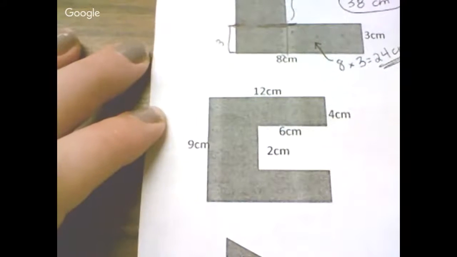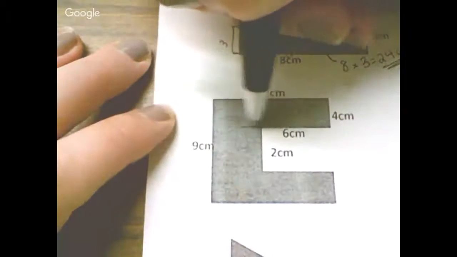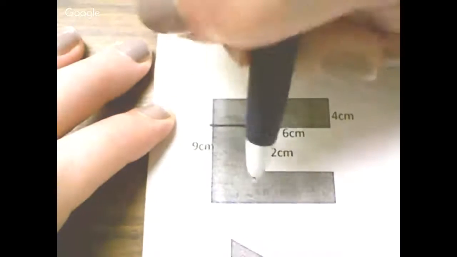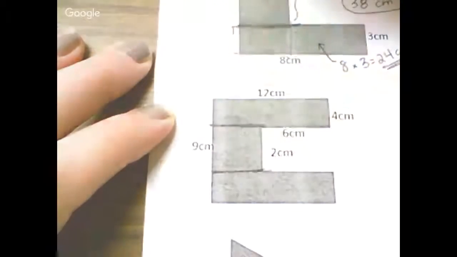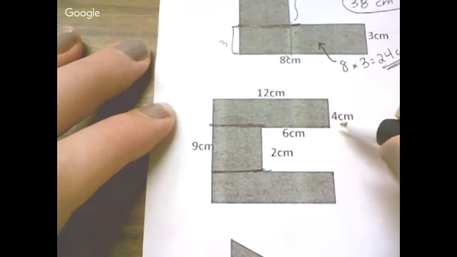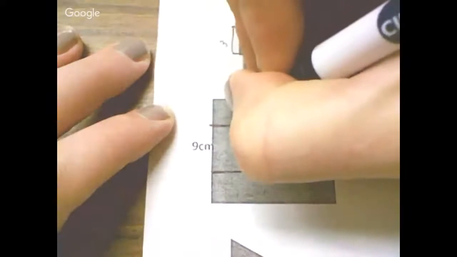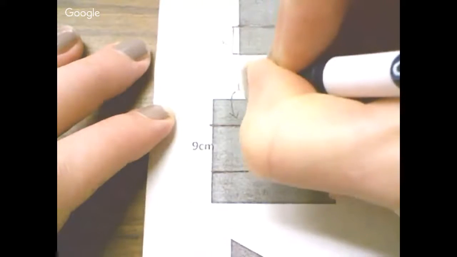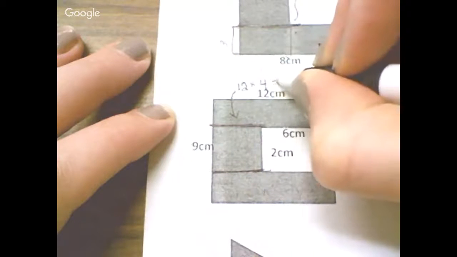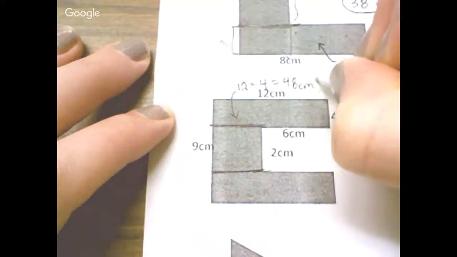Let's do one more. So here I have what looks like to be 3 rectangles. So I'm going to split them this way. So there's 1, 2, and 3. So if I know this top one here, that's a length of 12 times the width of 4. So this has 48 centimeters squared area.